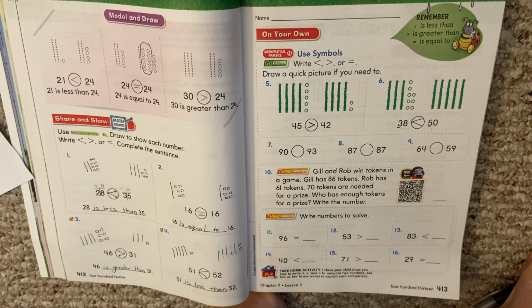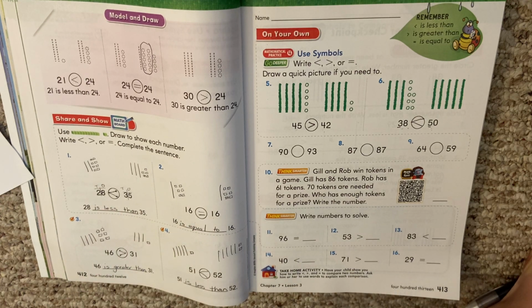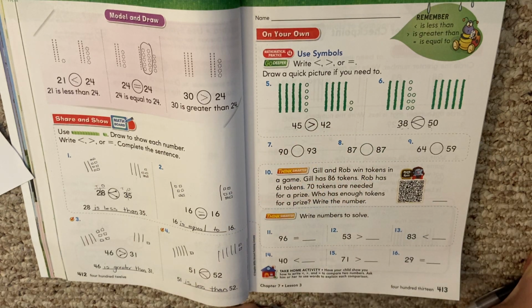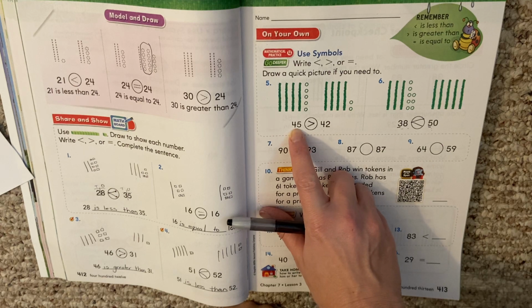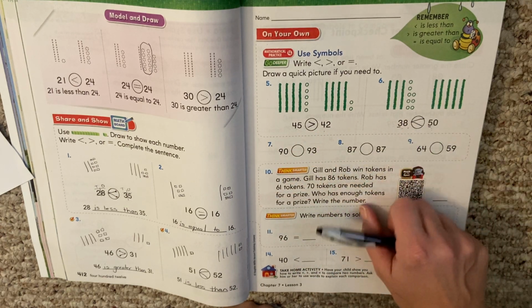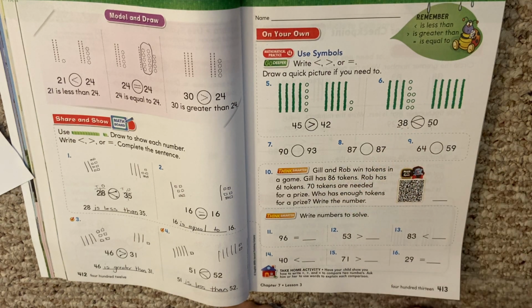So my first graders, the important part of this is we also want to still read this across, even though we don't have to write the words now, because that's going to show up later. Okay, you have to be able to read it across. Like this one, 45 is greater than 42. And look, this one's a smaller number, so 38 is less than 50.